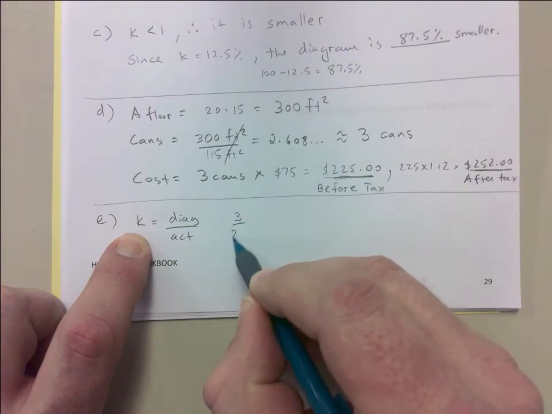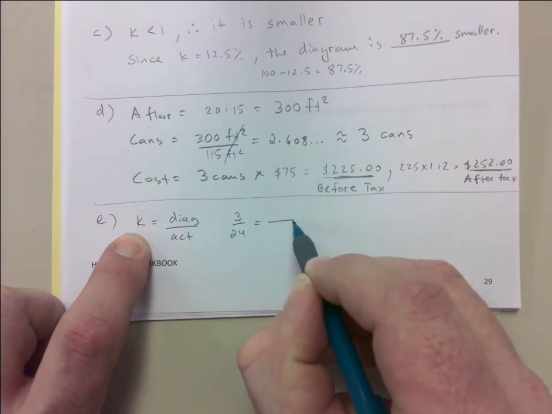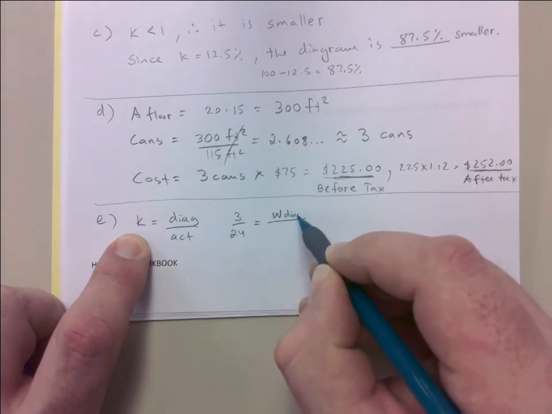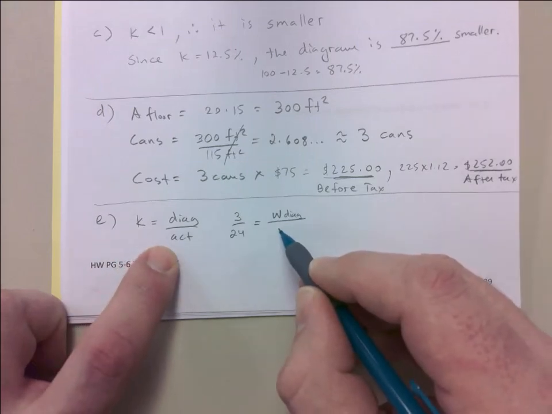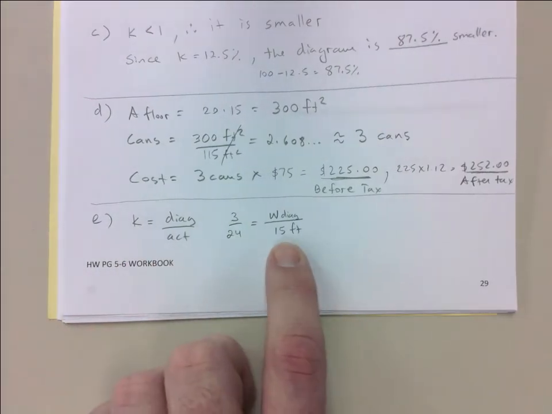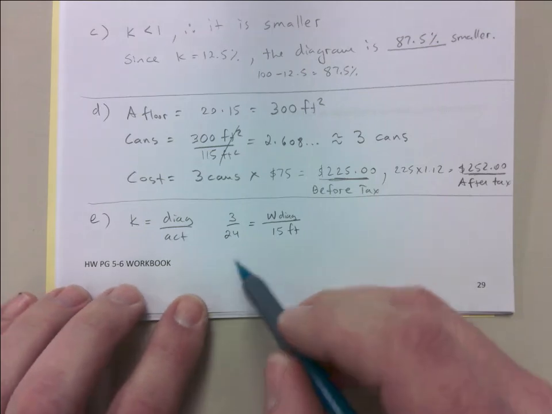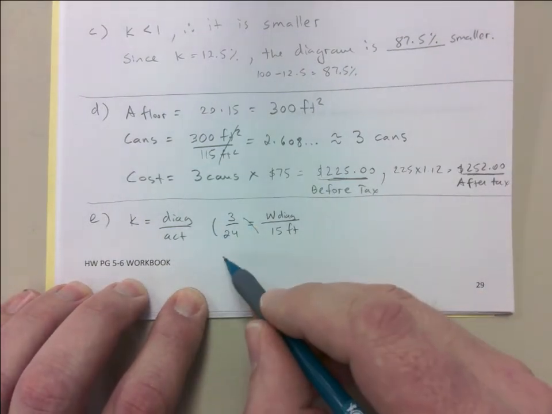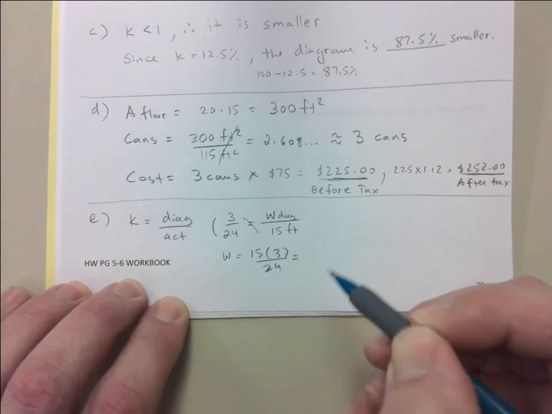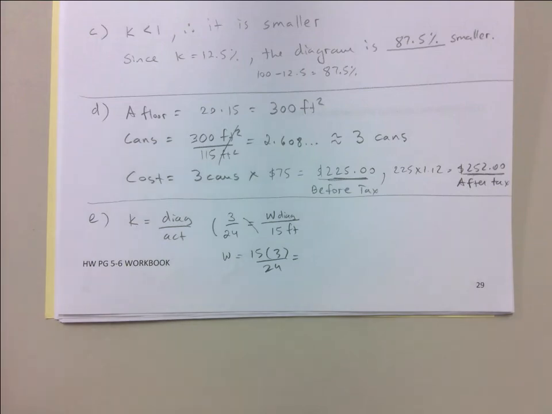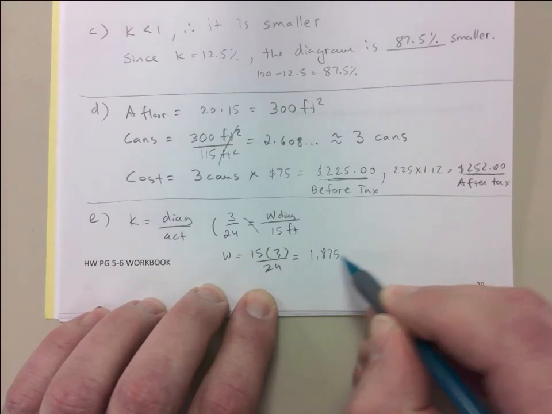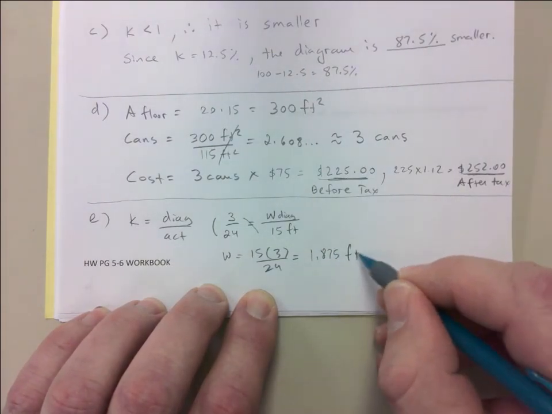It's 3/24 is equal to the width of the diagram of the model, which is what I need to find. I know the width of the actual shape. So you cross multiply and divide. So it'll be 15 times 3 divided by 24. So 45 divided by 24, that's 1.875, and we are in feet.